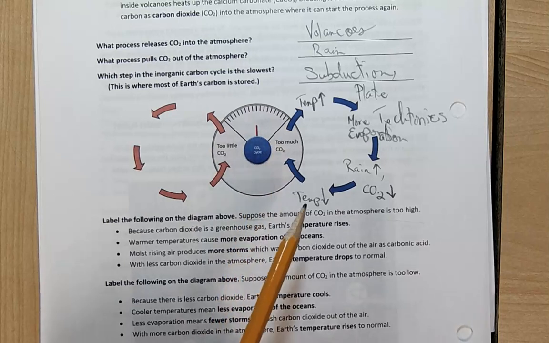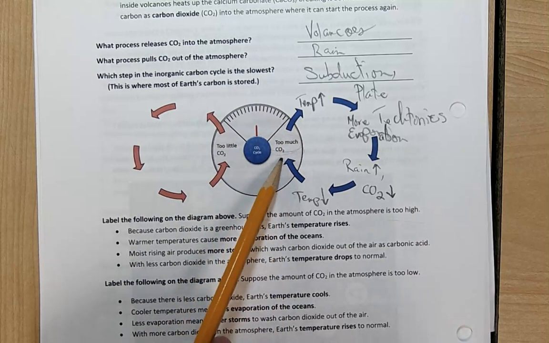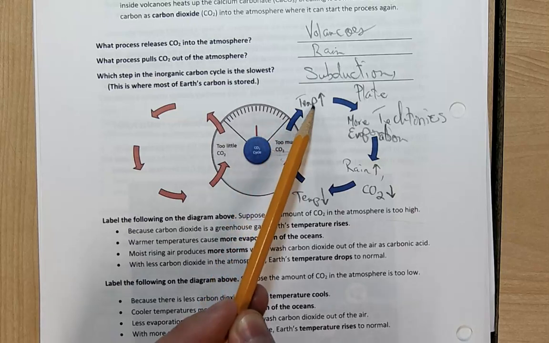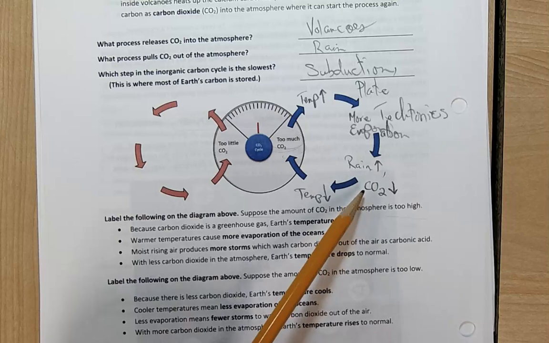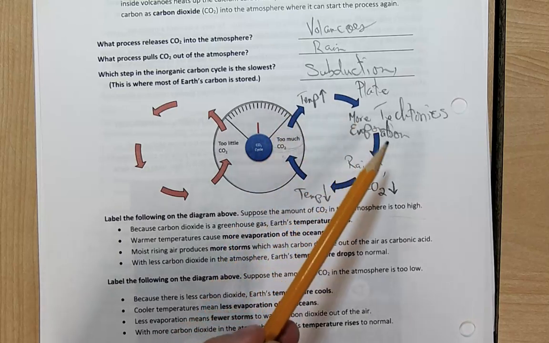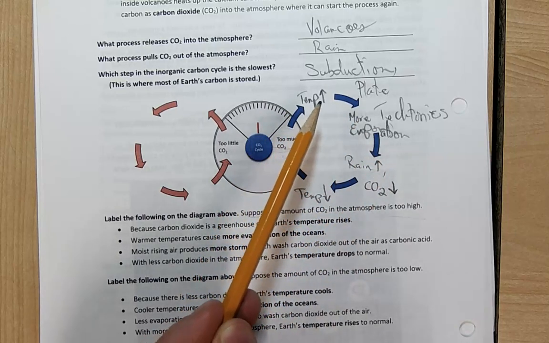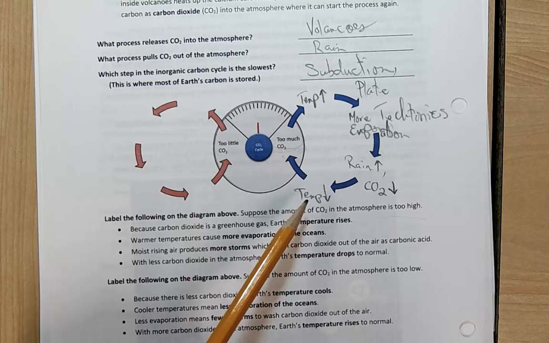If in 1 year, let's say, more volcanoes erupt than usual, that pumps more CO2 into the atmosphere, the Earth warms up, there's more evaporation, which drives more rain. The rain scrubs the CO2 out of the atmosphere, so the temperature cools back down. Right? Just like the thermostat in your house. If it's too hot, then the air conditioning kicks on and it lowers the temperature to keep the temperature stable.